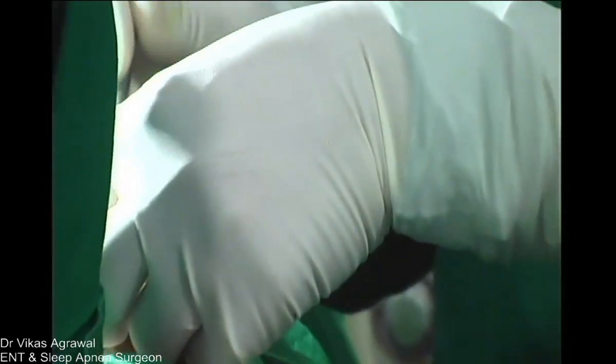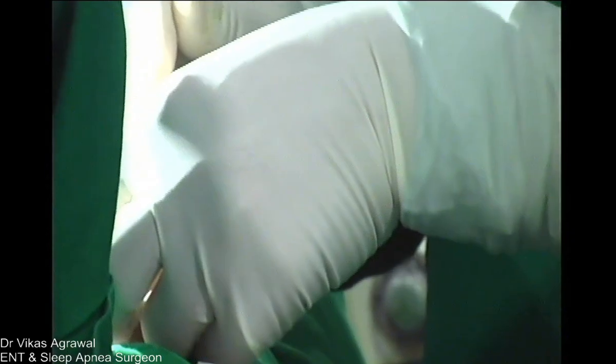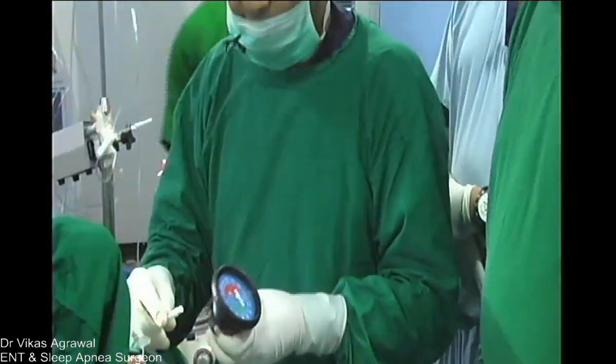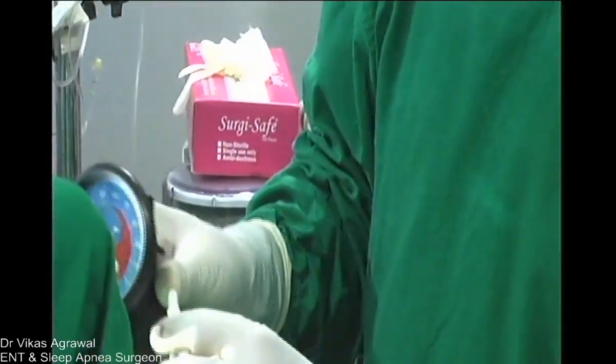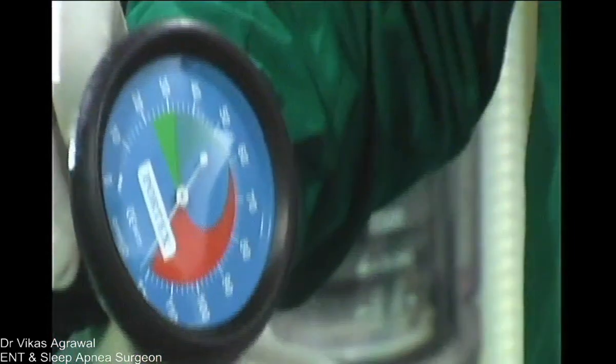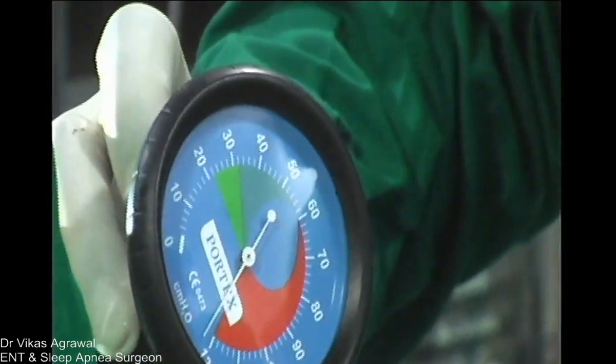Give me that, the periosteum elevator. Just give me one moment. I'll show you that will inflate. We have a pressure gauge to know how much pressure we are applying. Now show this. It's going. So now see this. Can you see this? So we know that we have inflated it beyond 120, very high pressure.